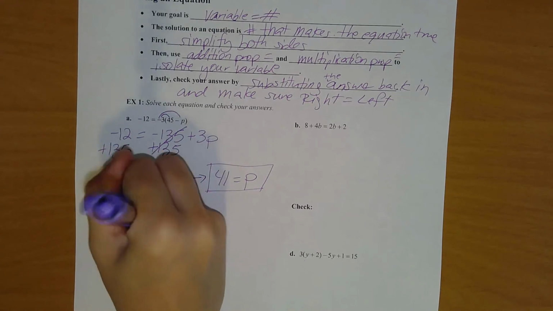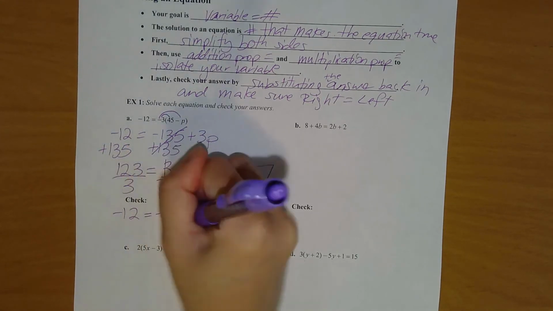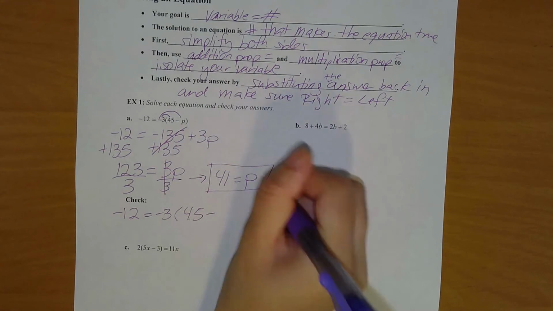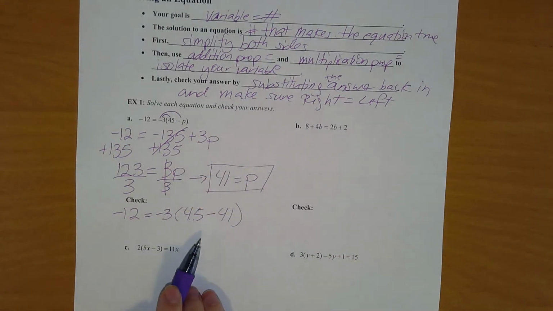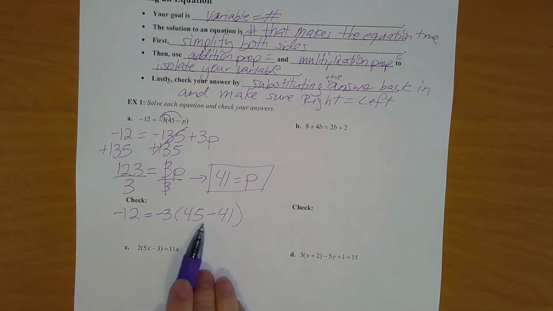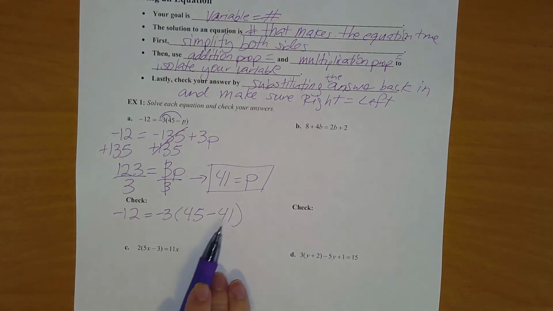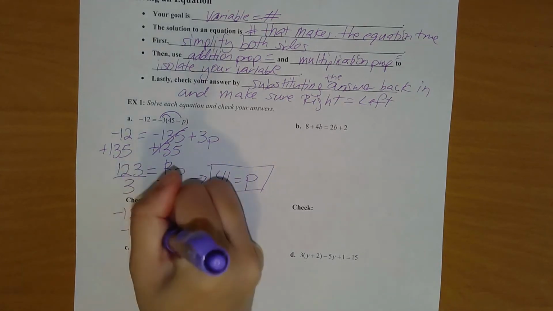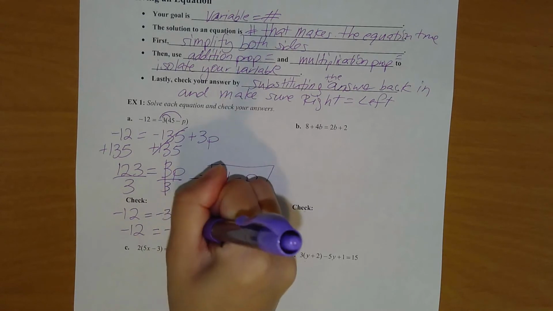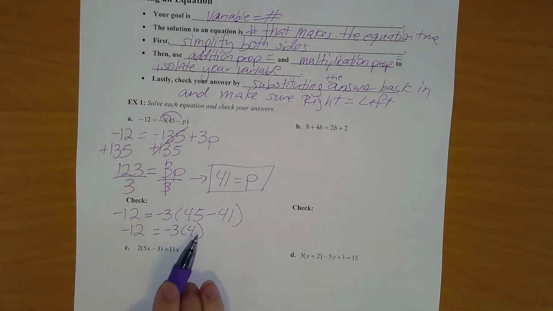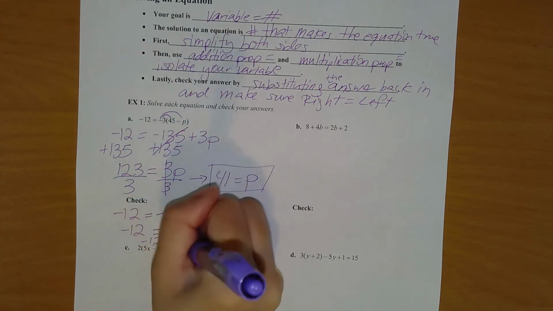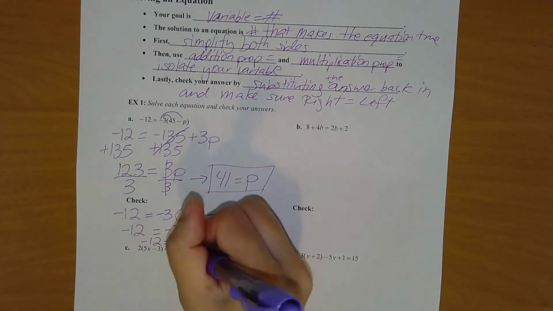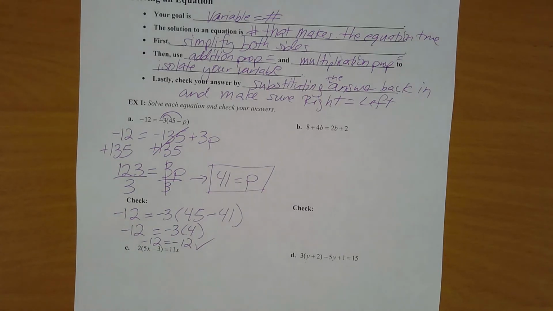So I'll have negative 12 equals negative 3 times 45 minus p, which we think is 41. With order of operations on this right side, I should do parentheses first. So 45 minus 41 is 4. So now I've got negative 12 equals negative 3 times 4. And negative 3 times 4 equals negative 12. So now I've got negative 12 equals negative 12, which is true. So we did a great job. P really does equal 41.